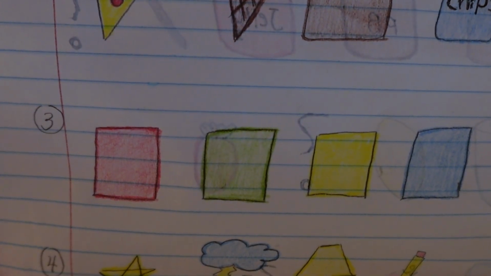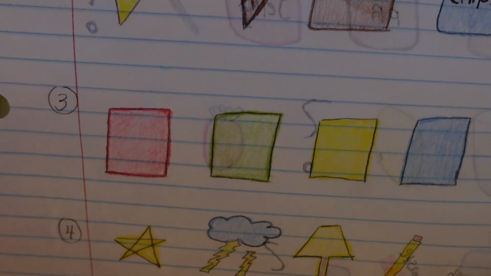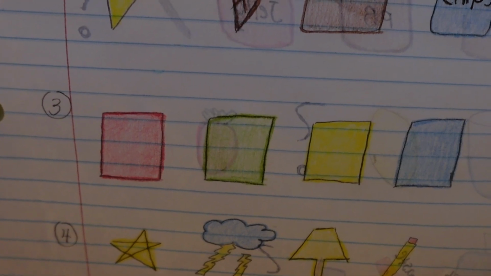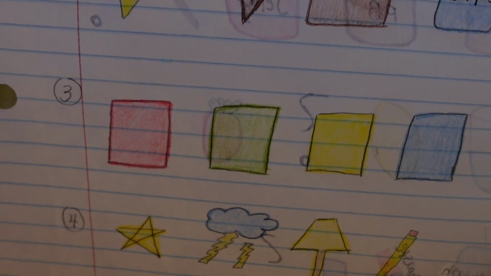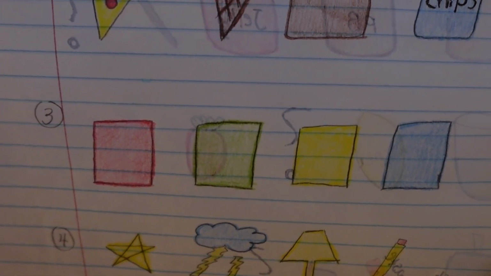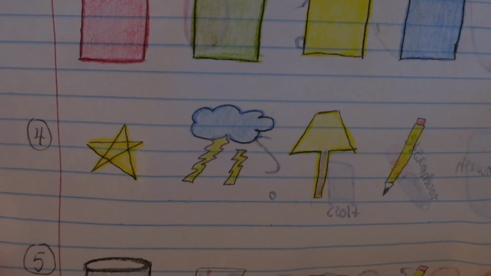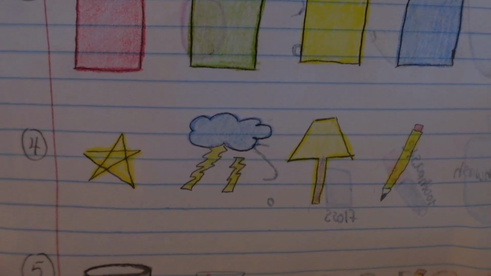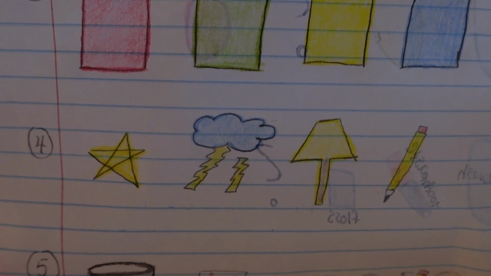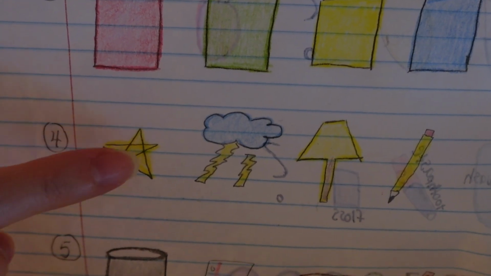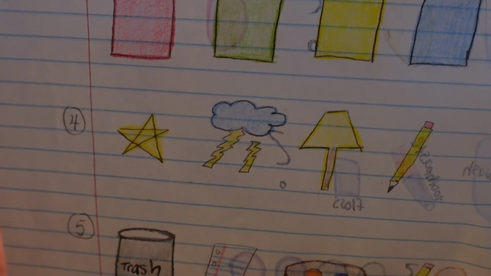For this next question, the odd one out is the green square, and my reasoning is that the red square, the yellow square, and the blue square are all primary colors, and the green square is not. For this next question, the odd one out is the pencil, because the rest of these emit light. The star emits light, the lightning emits light, and the lamp emits light, but the pencil does not.